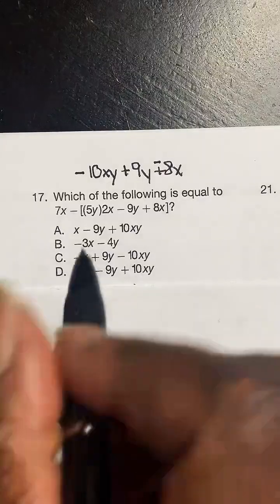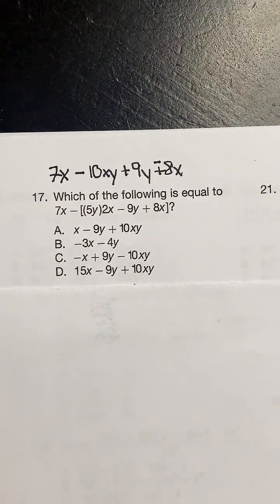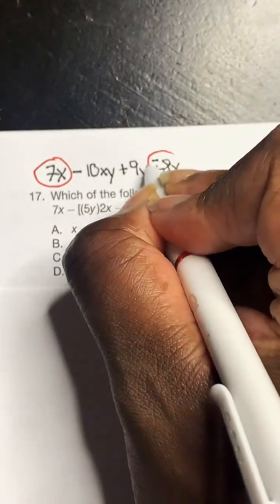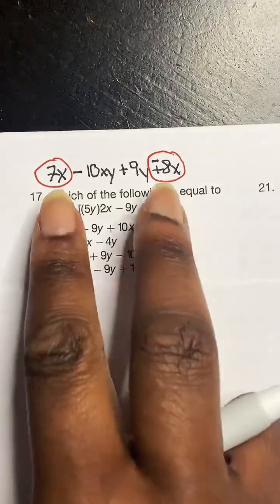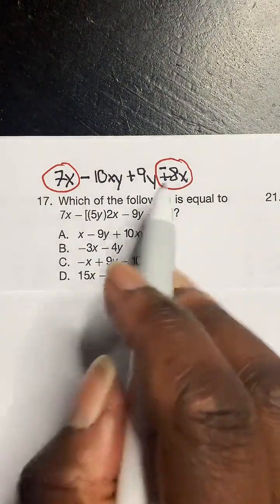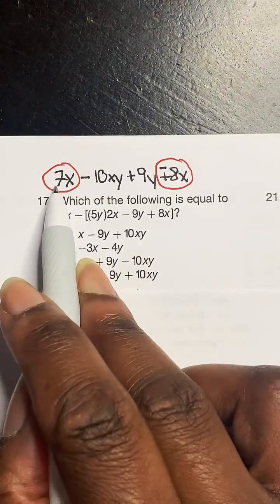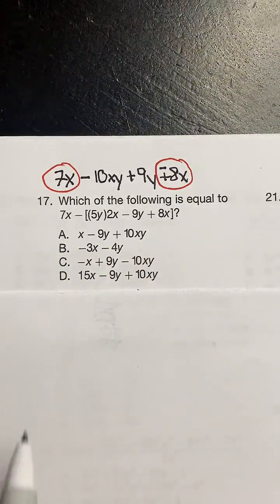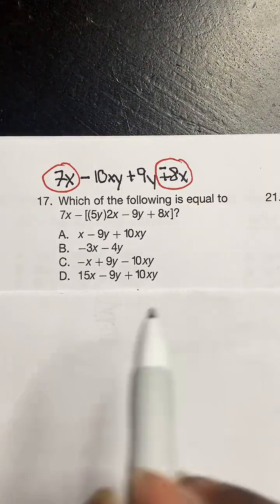So then you have that 7x that's happening on the outskirts. And you do have something in common. You have this 7x and this negative 8x. Those are like terms. So negative 8 and a positive 7, that gives me a negative 1. And it'll be a negative 1x.